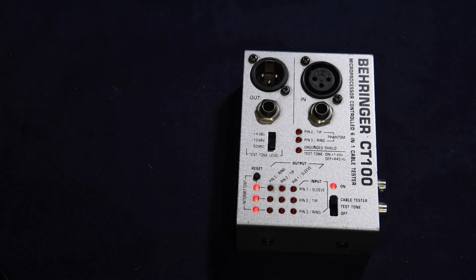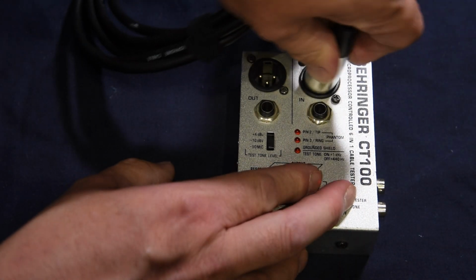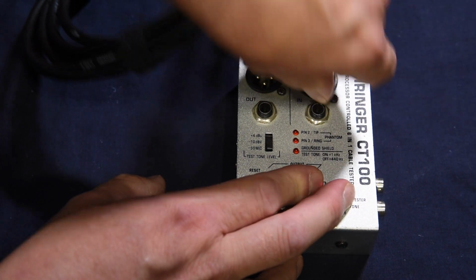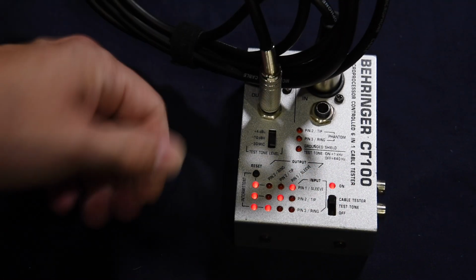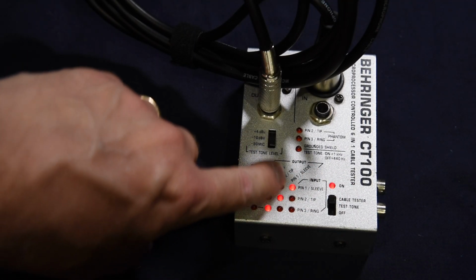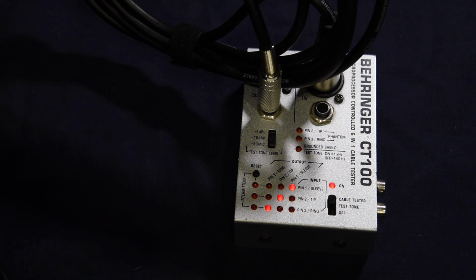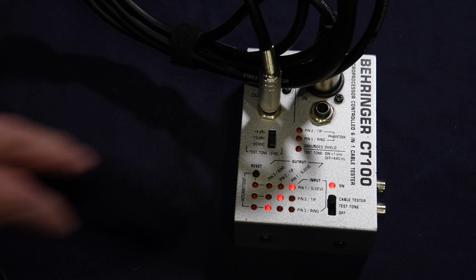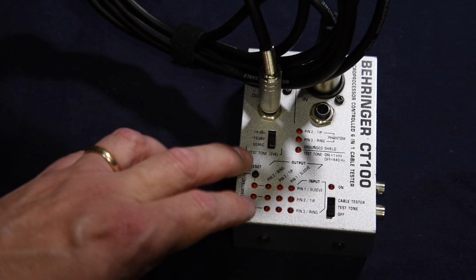Let's take those out. We'll now try a mixed connector. So one end of it is an XLR, and the other end is a stereo jack. Put that in there, hit the reset, and again you can see that pin 1 is connected to the sleeve, pin 2 to the tip, pin 3 there. So we can actually connect different cables of different varieties and test them as well. And that goes across all of the connections on the box.